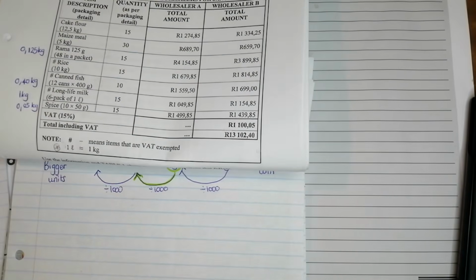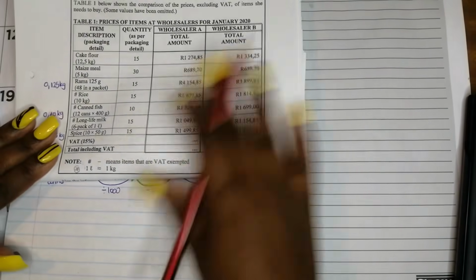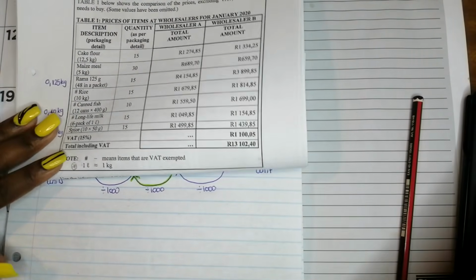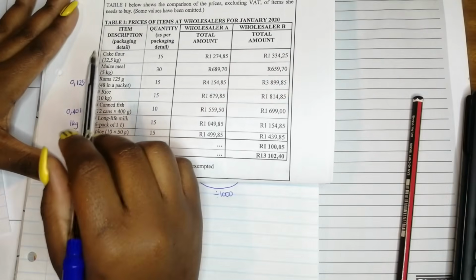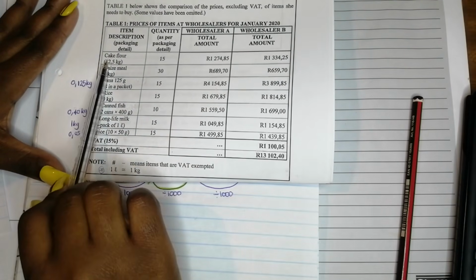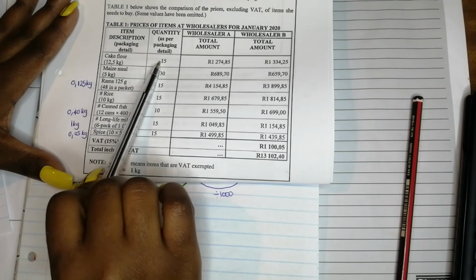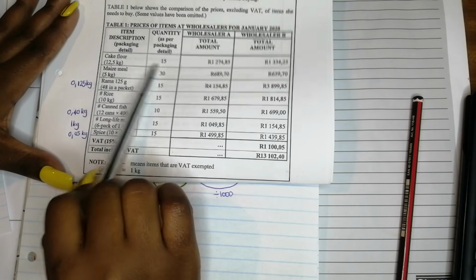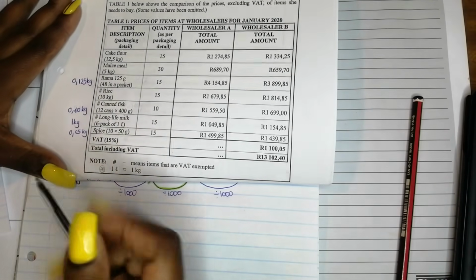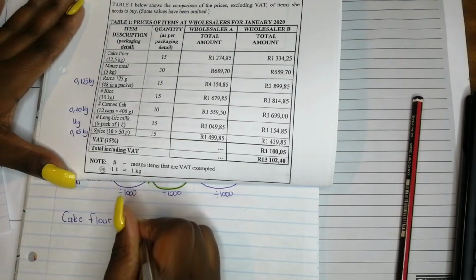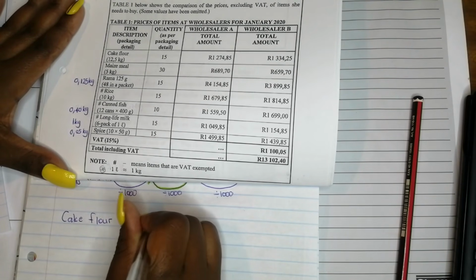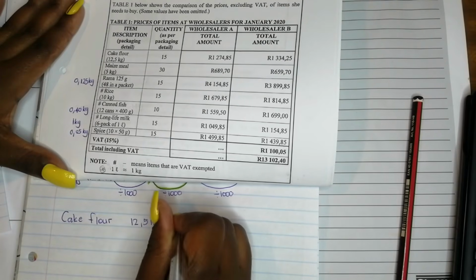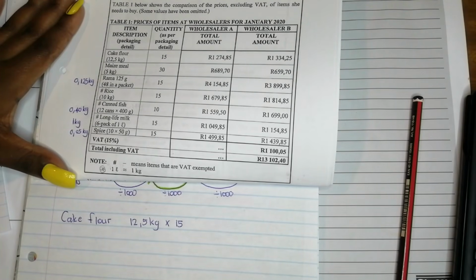Okay, and now we are ready to get started with calculating the total mass of all these items. All right, so let's calculate the total mass of all these items. With the cake flour, she needs to buy 15 cake flours that weigh 12.5 kg, right? So 1 packet of cake flour weighs 12.5 kg, and she needs to buy 15 of those, right?